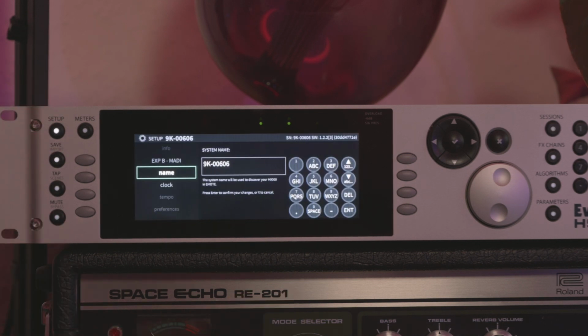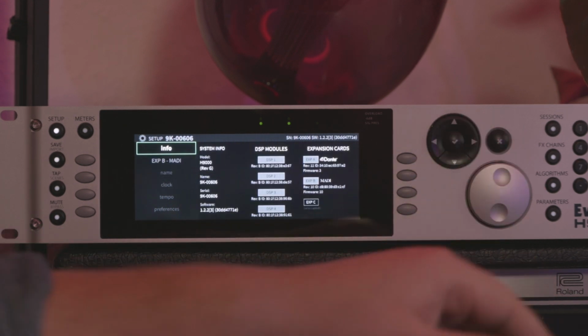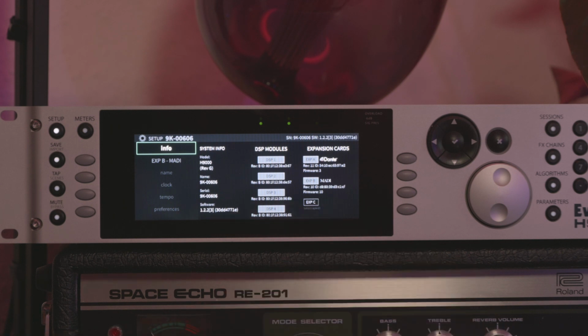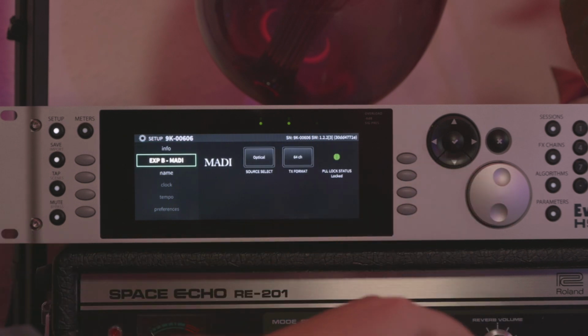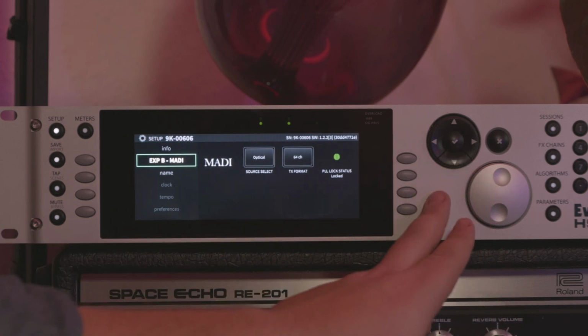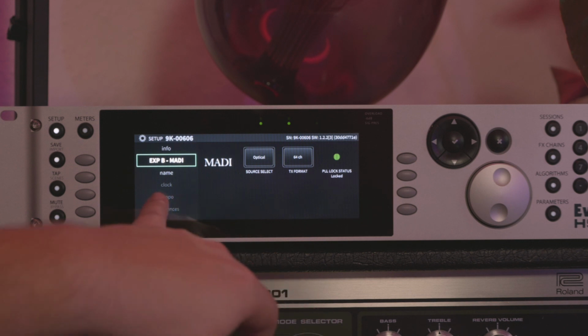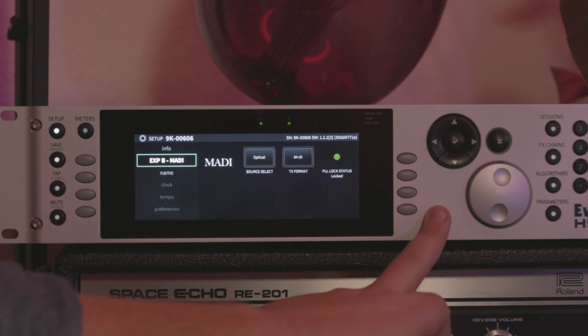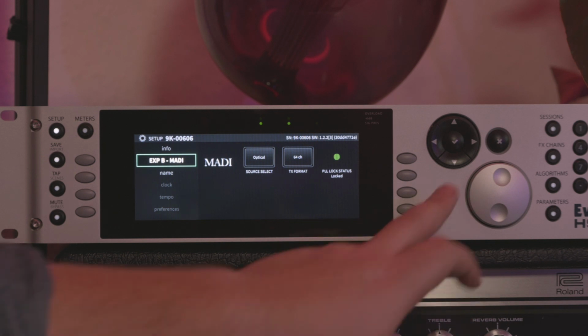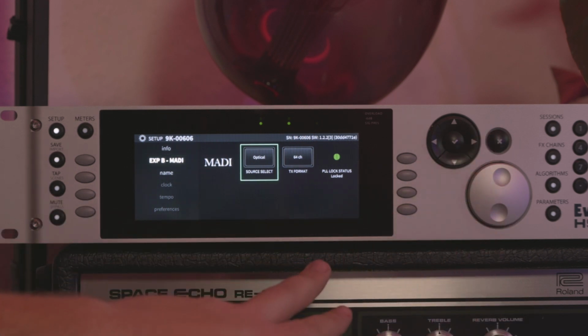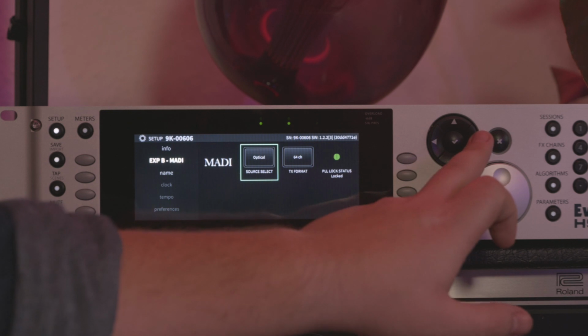And in the setup menu we, as the name suggests, control everything that is generally important for the H9000. So that is, of course, the I/O settings and settings for the expansion cards. So here we are at the expansion card B menu item, and this is the MIDI input. So here I see which of the MIDI slots I am using.